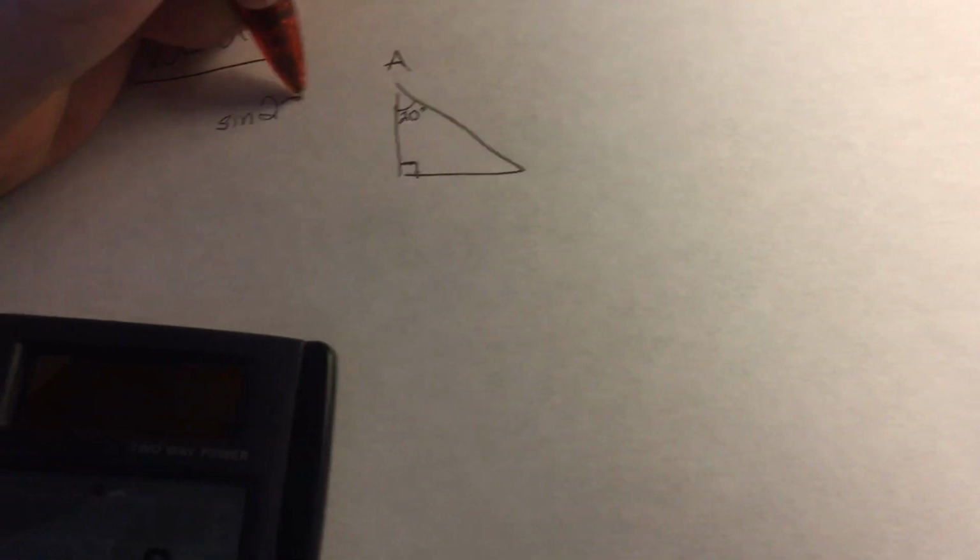So you want to find the sine of angle A, which is 20 degrees. The question would be sine 20 degrees.